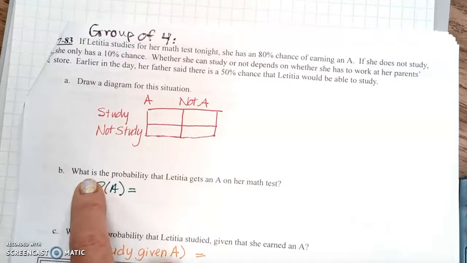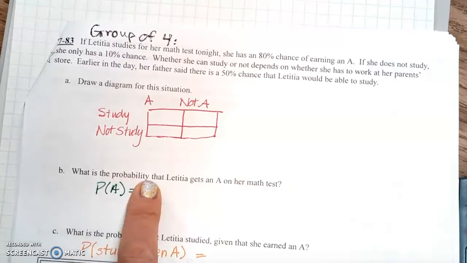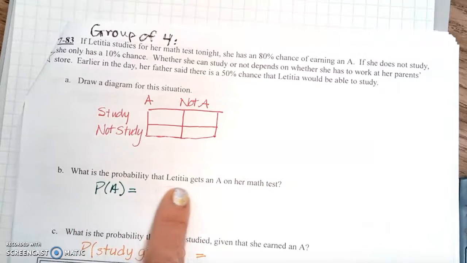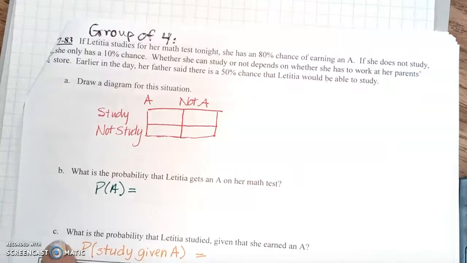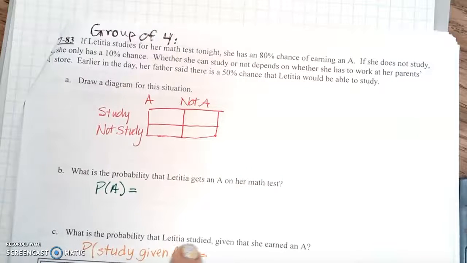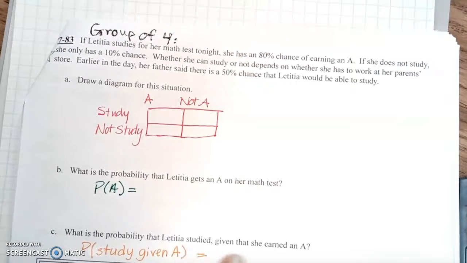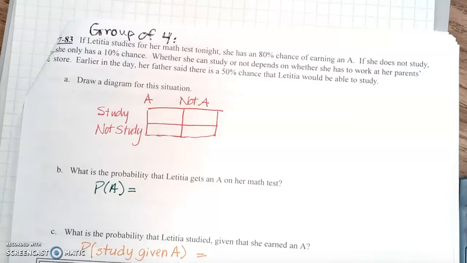Then for part B, in your group of 4, you're going to determine what is the probability that Letitia gets an A on her math test. And for part C, what is the probability that Letitia studied given that she earned an A? Okay?